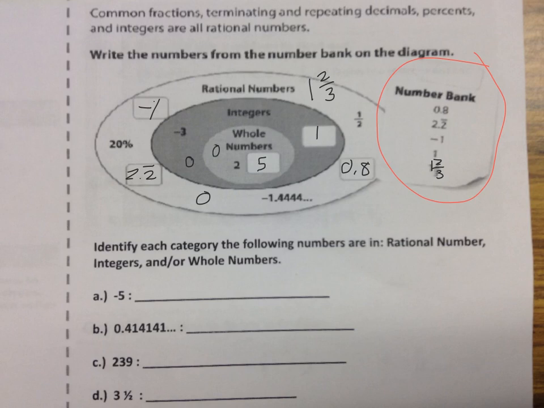Down here it says identify each category the following numbers are in: rational number, integers, and/or whole numbers. Looking at -5, we definitely know that it's a rational number, and I'm going to put the abbreviation R, meaning rational. -5 is also an integer because it's not a fraction and it's also not a decimal, so I can put integer. However, it cannot be a whole number because there is that negative, so I'm going to leave it there.